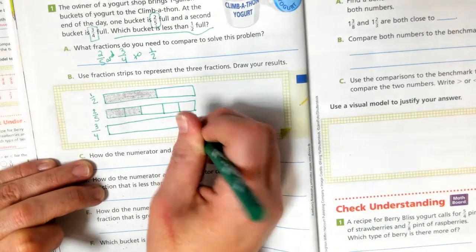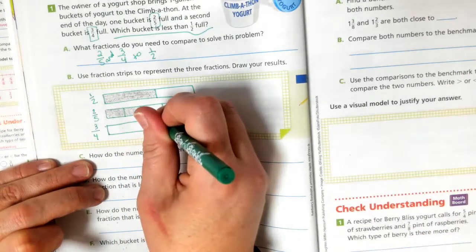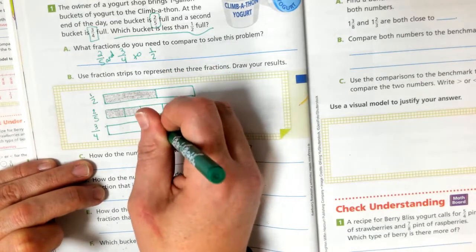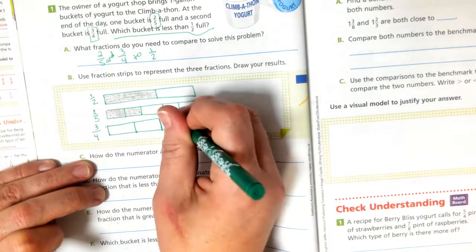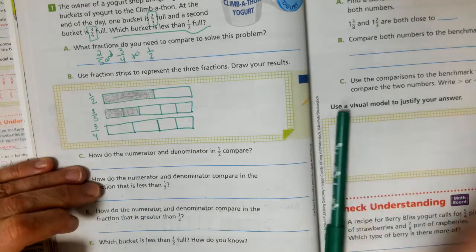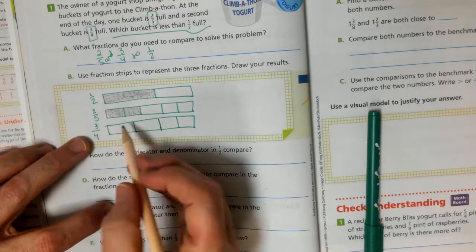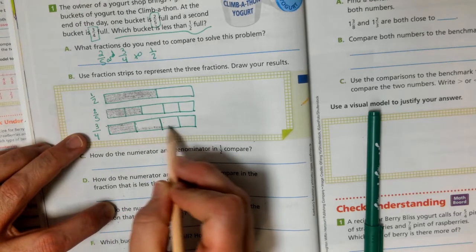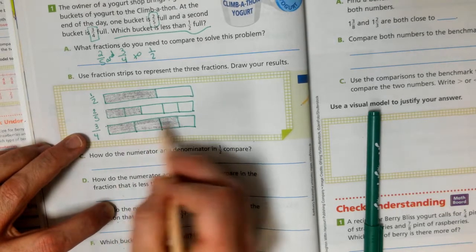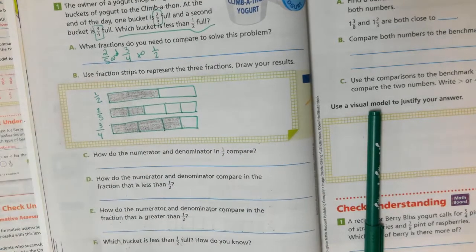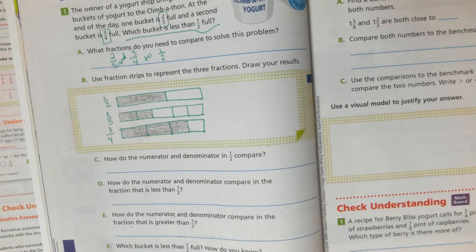So now I've got my 3/4. Now I can use the half line from up here because I want fourths, and I didn't really do it right directly in half, and I want 3 of them. So 1, 2, 3. So this one is definitely greater than 1/2.